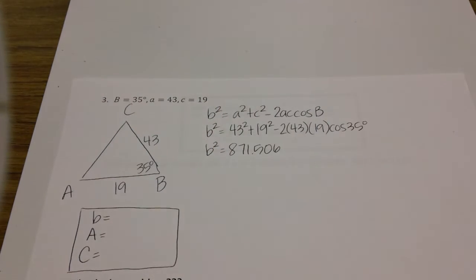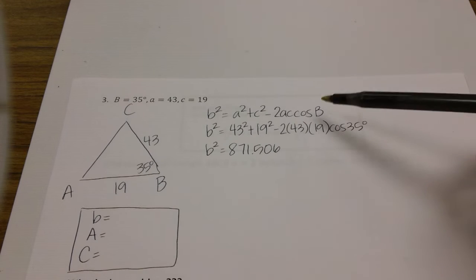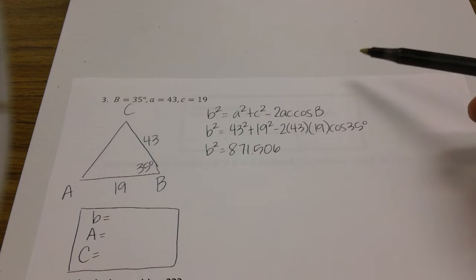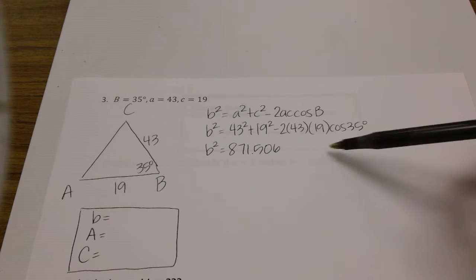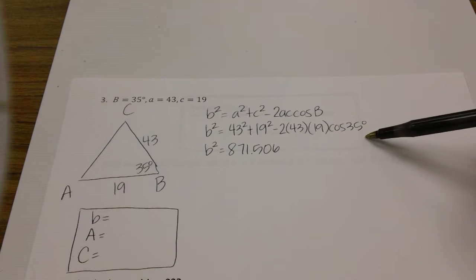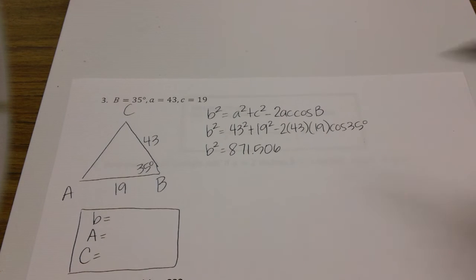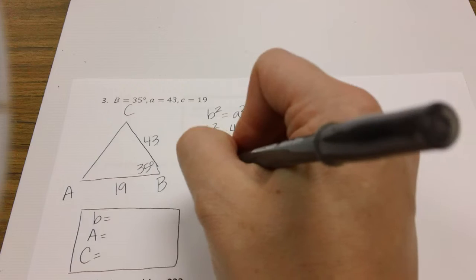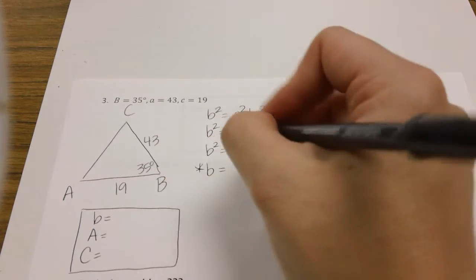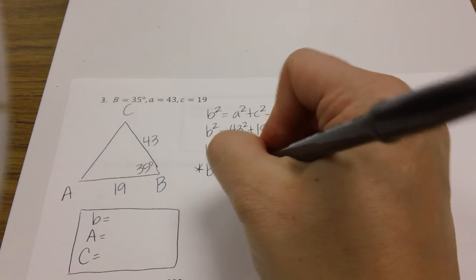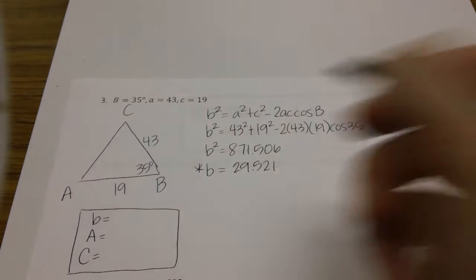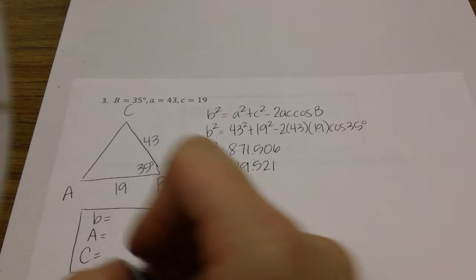I know I'm giving you these numbers quickly. You might want to make sure that in your calculator you are getting the exact same answer so that you don't mess up on a test or a quiz. So I would take the time to practice entering that into your calculator and then taking the square root of it to get 29.521. Be sure to store that into your calculator right away.